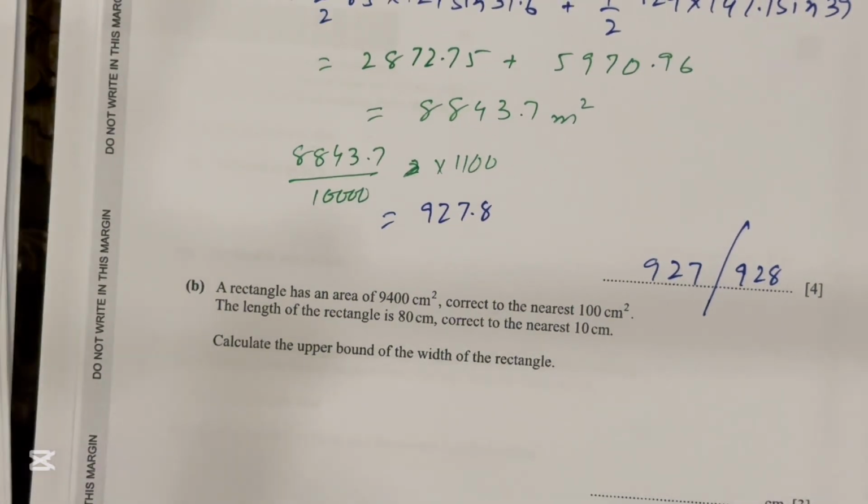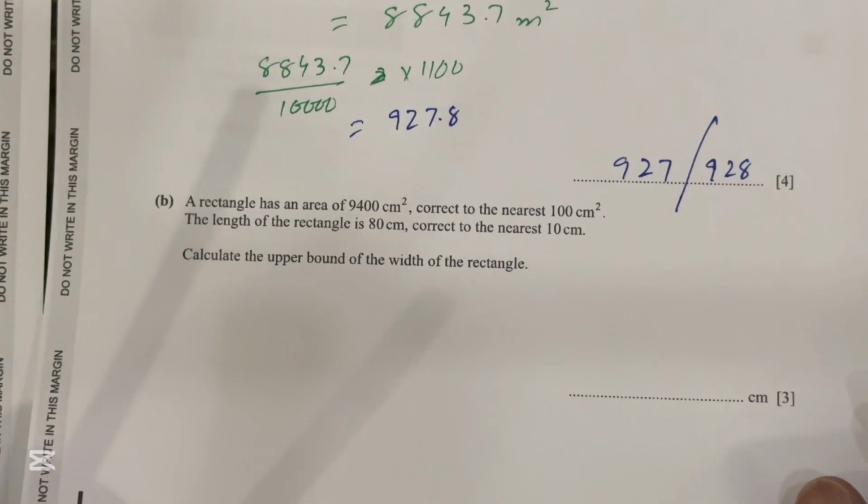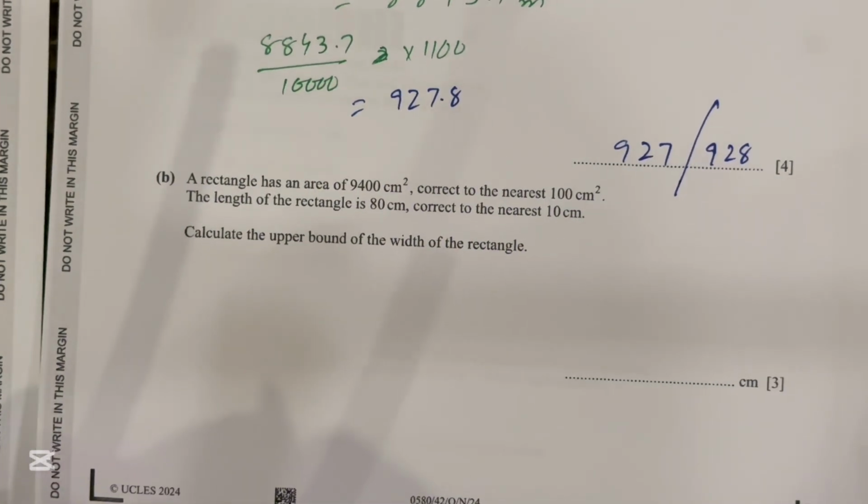Okay, moving to next part. A rectangle has an area of 9400 centimeter square, correct to the nearest 100 centimeter square.